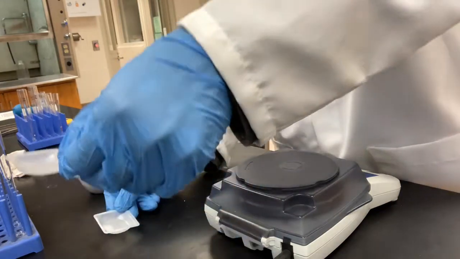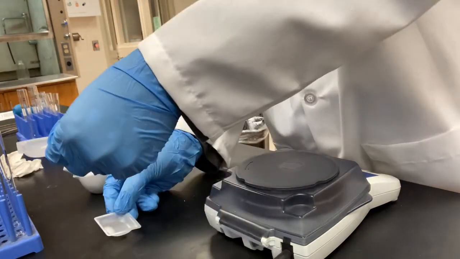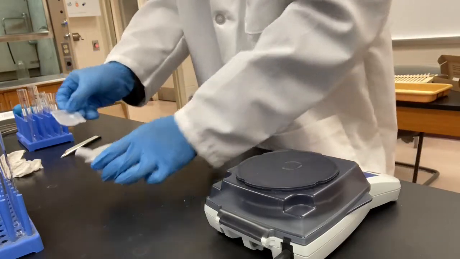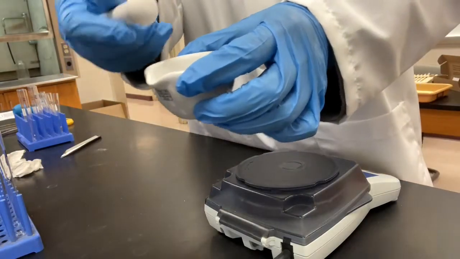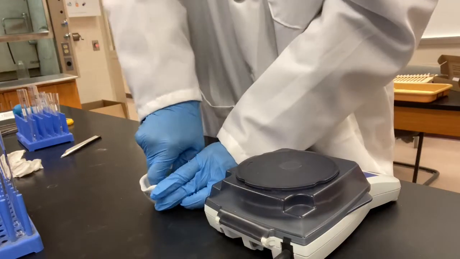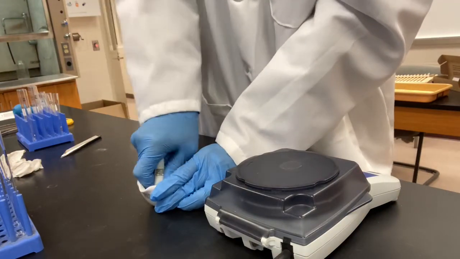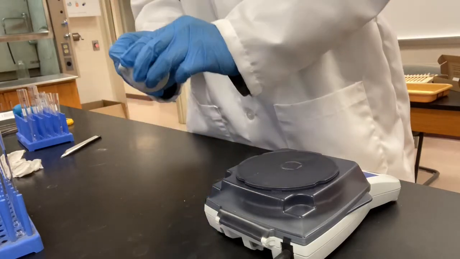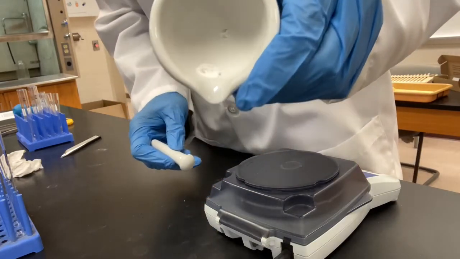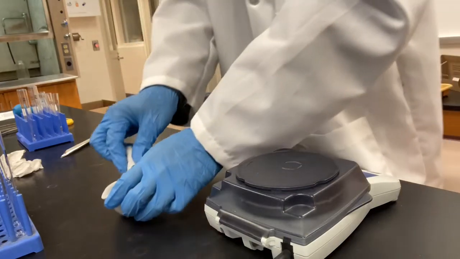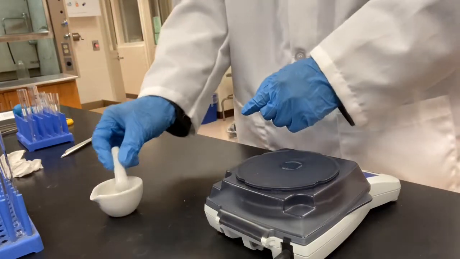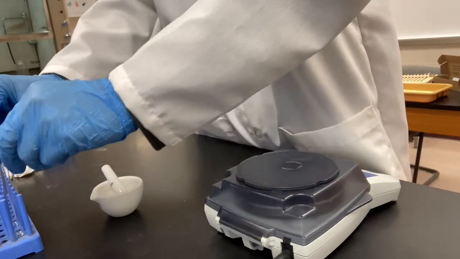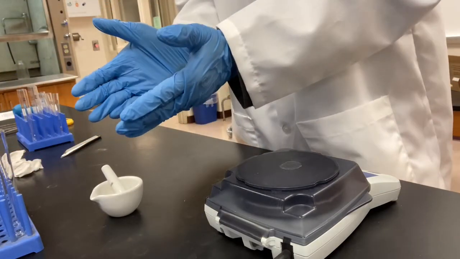So one of them, I'm gonna let it react with acid as it is. The other one, I'm gonna put into the mortar and pestle. I'm gonna grind it down to powder. Okay, now I'm gonna put these into the test tubes and add acid, and we'll just eyeball which one reacts faster.